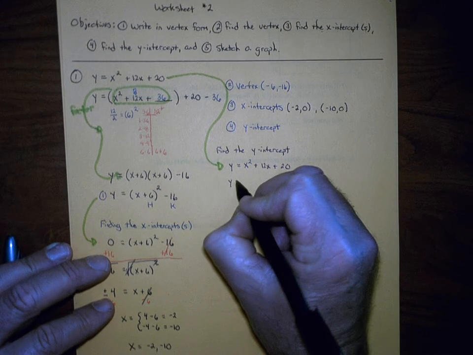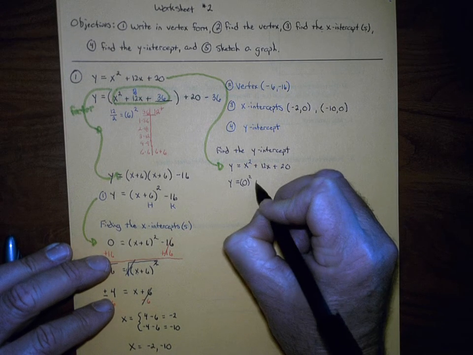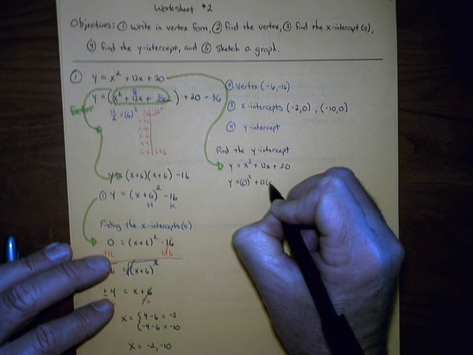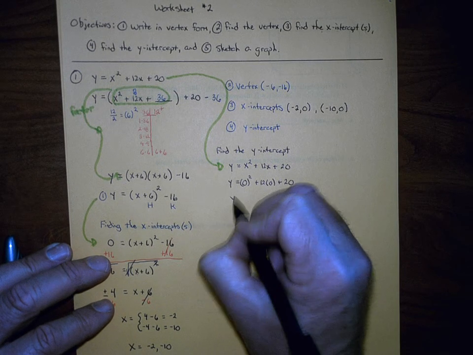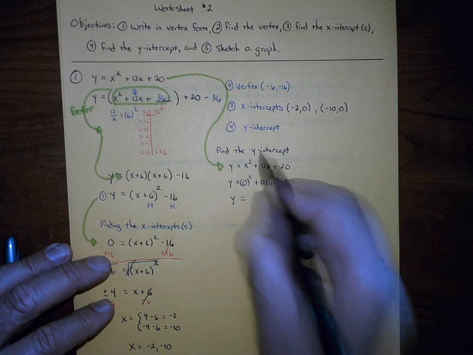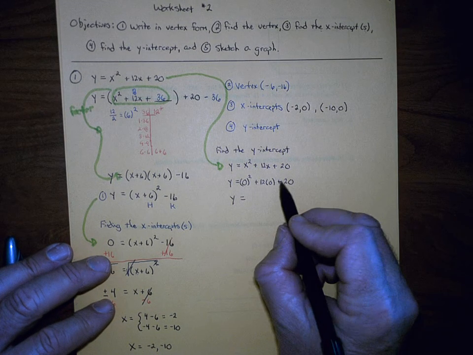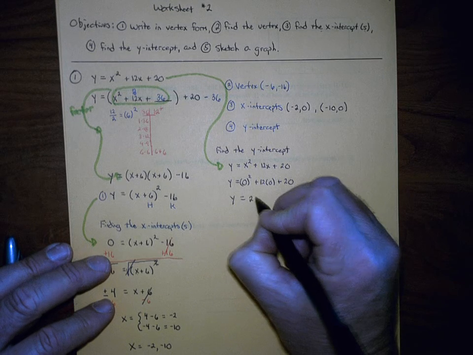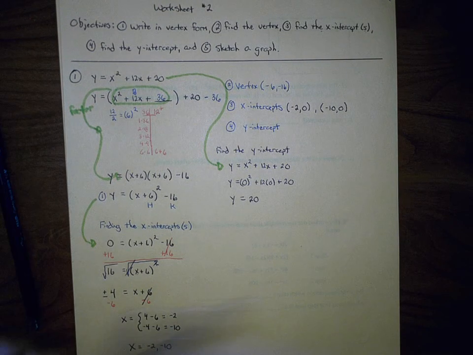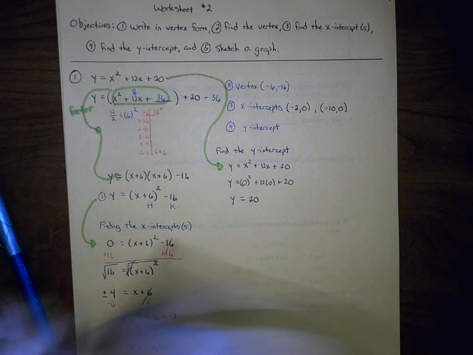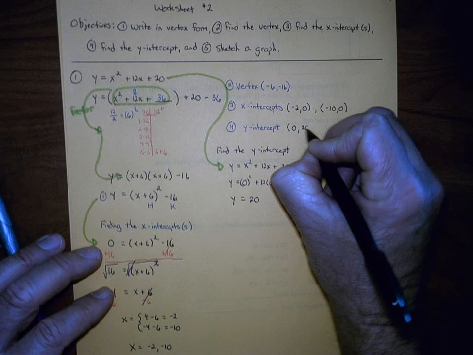So I get y equals 0 squared plus 12 times 0 plus 20, and you work that out, and whatever y equals, that's going to be your y-intercept. So what is this? Well, this is positive 20. So y is equal to positive 20. So in number 3, what's my y-intercept? My y-intercept would be the coordinate of the point (0, 20).